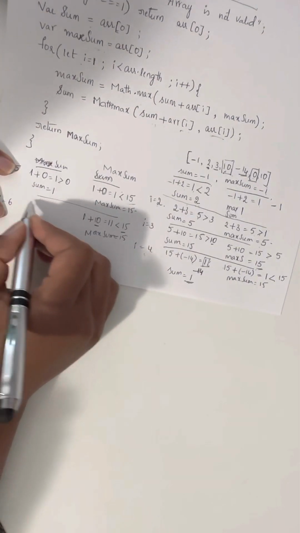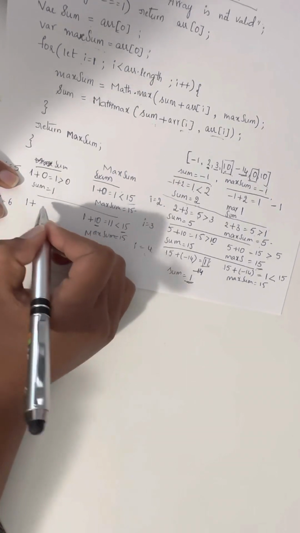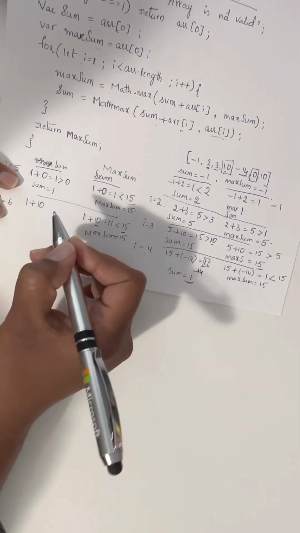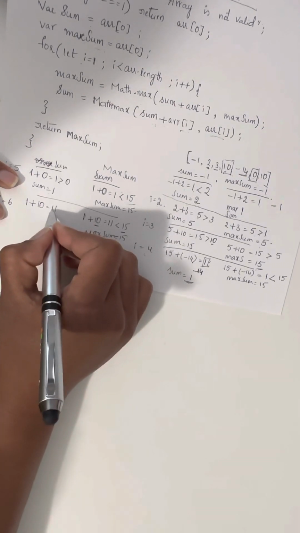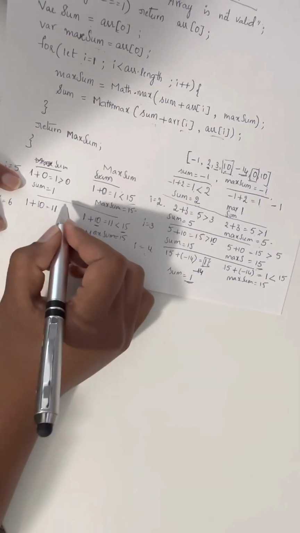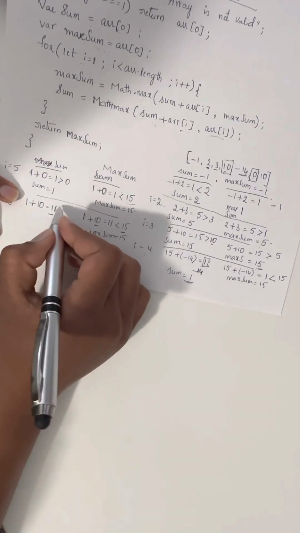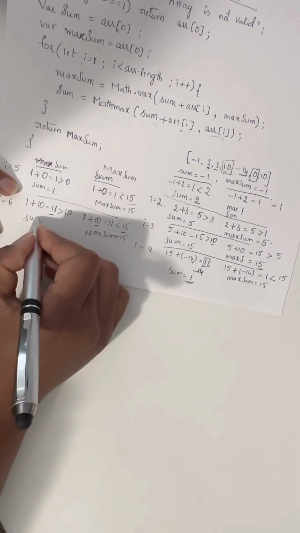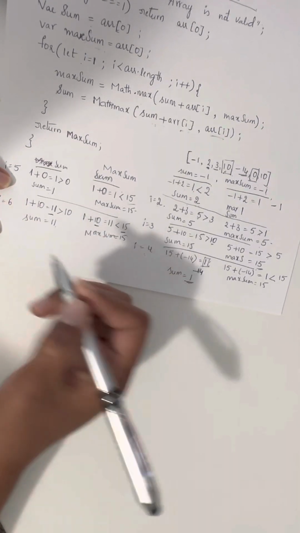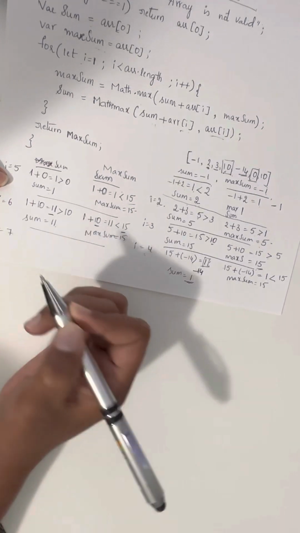Let's see the sum. The previous sum is 1 plus array of I, which is 10, becomes 11. If you compare 11 with array of I, which is 10, 11 is higher, so sum becomes 11. Then I becomes 7.